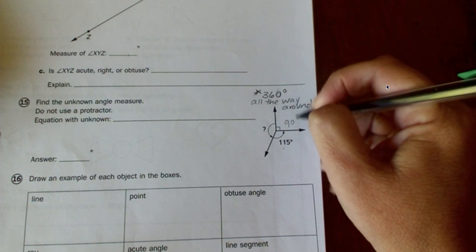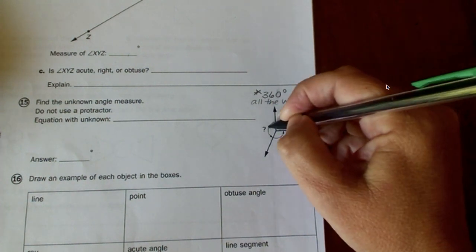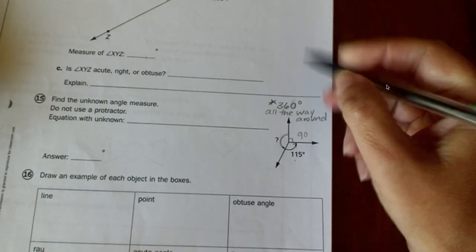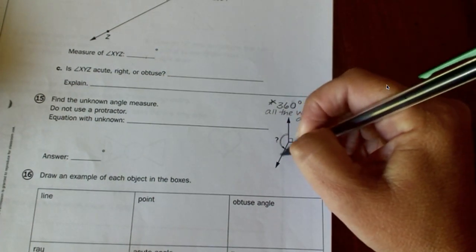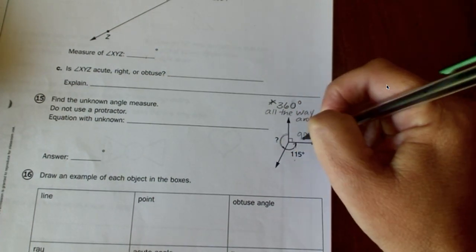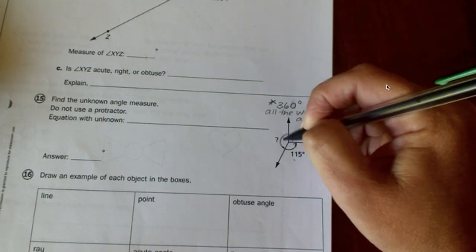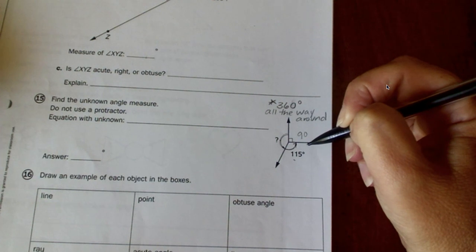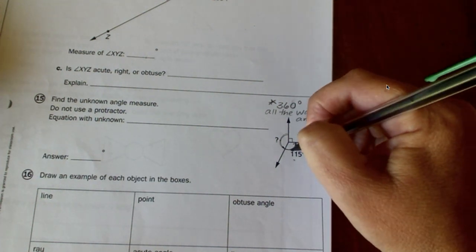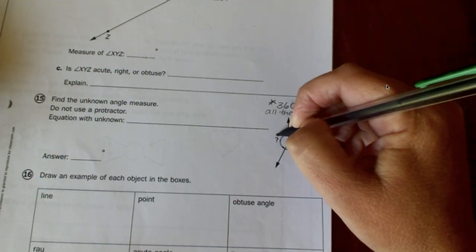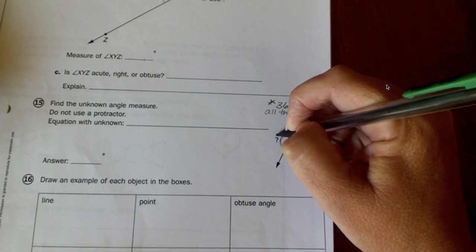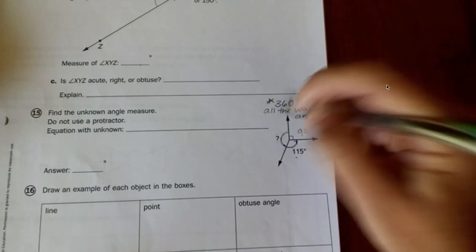360 degrees is, of course, all the way around. This one goes from here to here. So if you know that 360 is all the way around, and this is 90, this is 115, they want to know what this angle is, okay? So you would add these up, subtract them from 360, and then you're going to find this answer. There you go. So I basically told you how to do that one because we haven't done it in class.